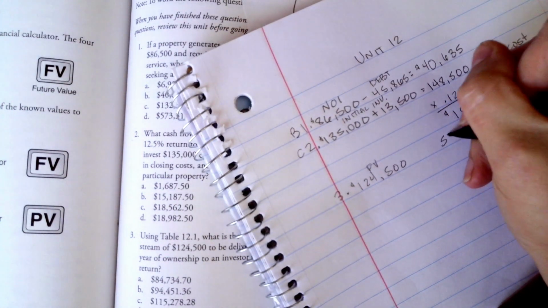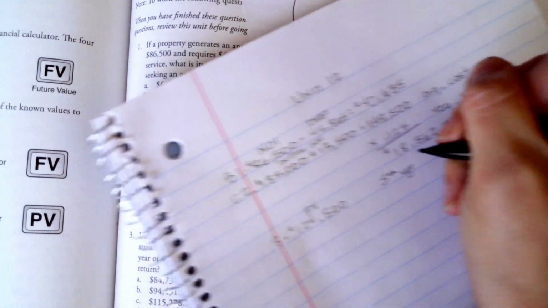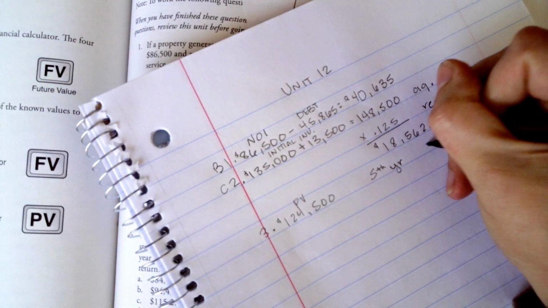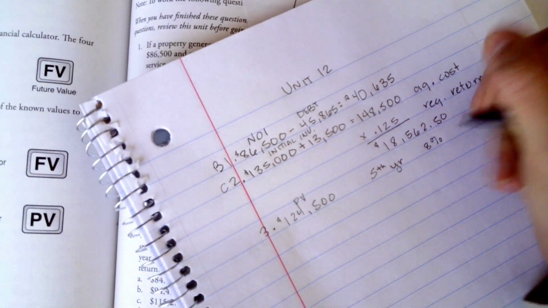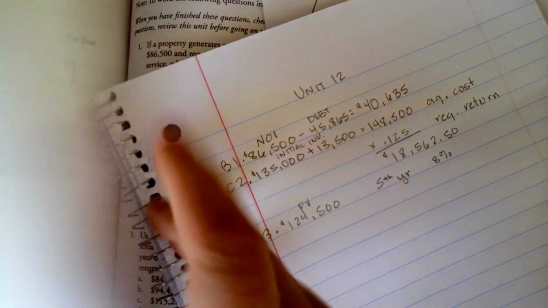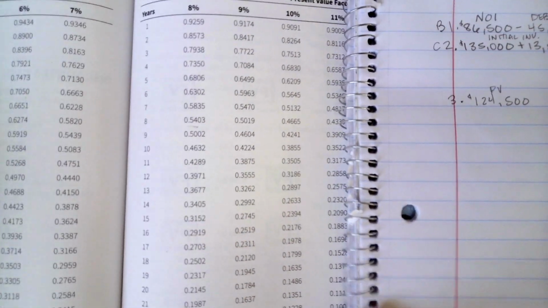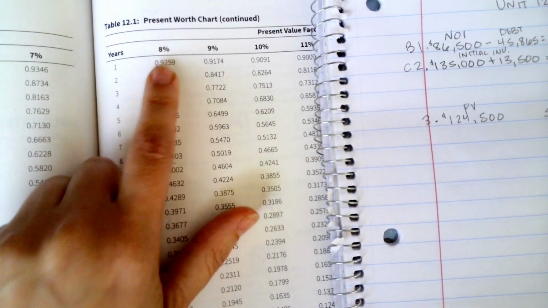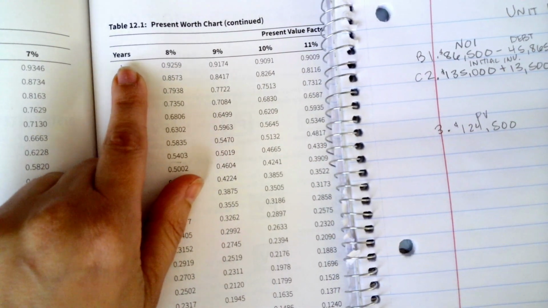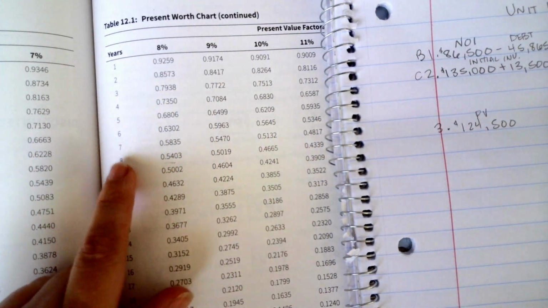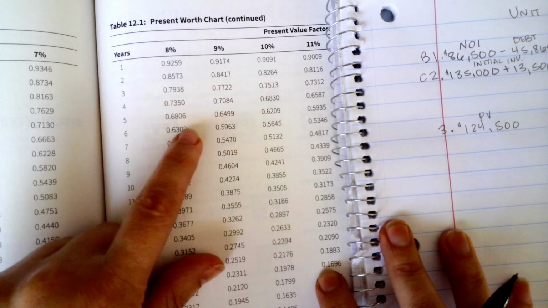We're looking for the 5th year and an 8% return. Okay, so we're looking for the 5th year at 8%.